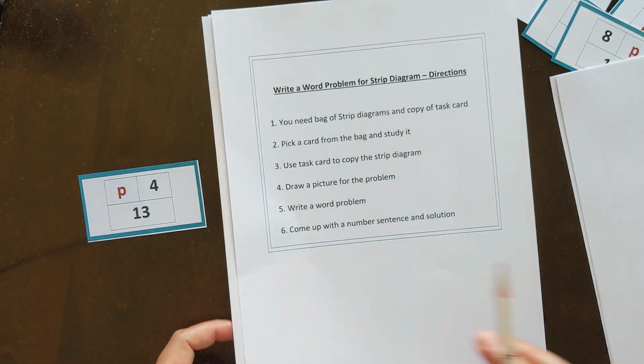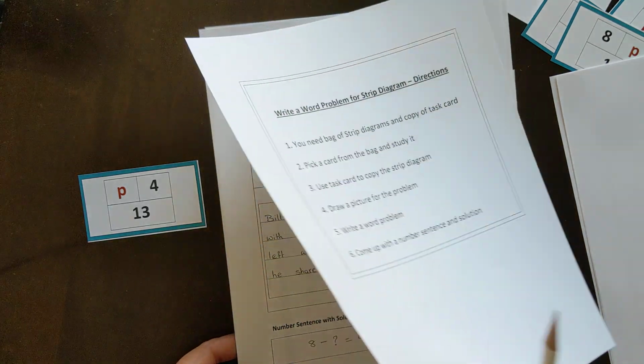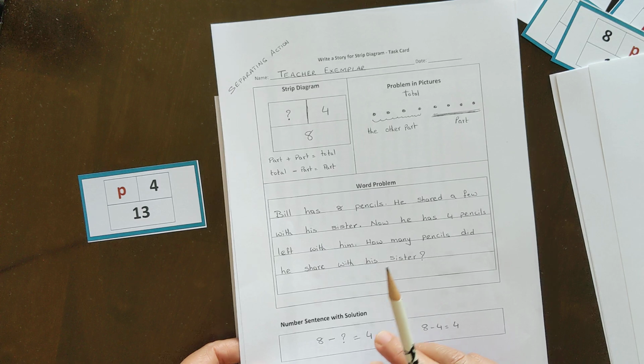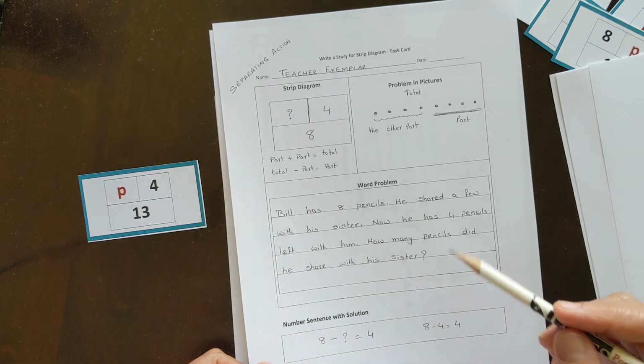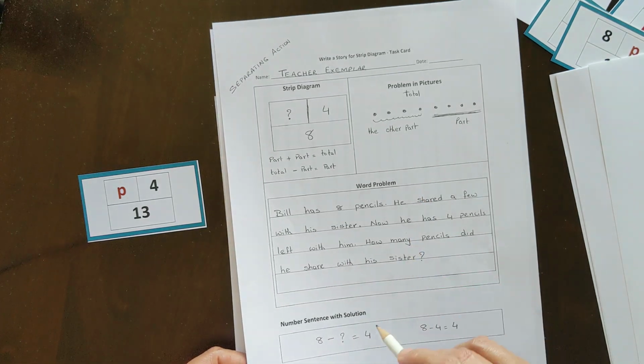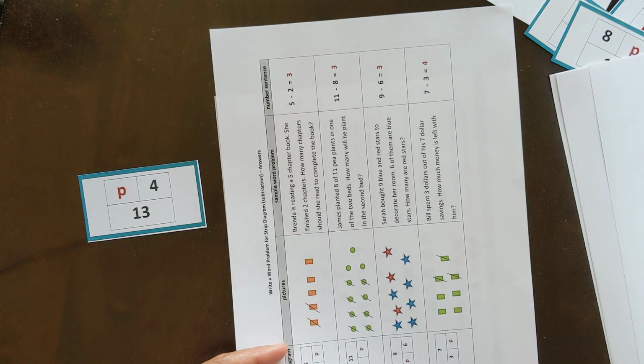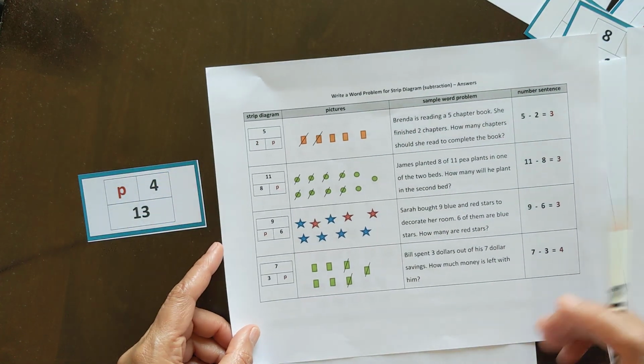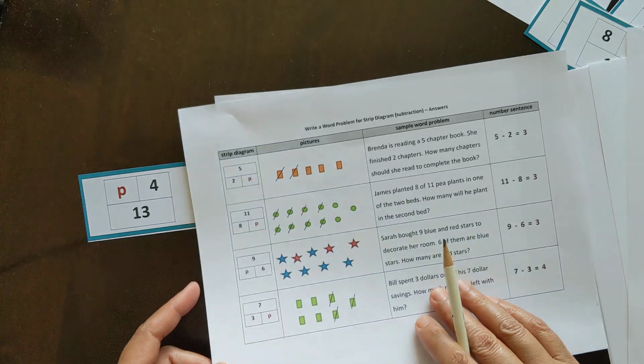Directions help students work on this activity independently when they are ready. Teacher exemplar sets expectations for students, for teachers as well as students, and answers provide immediate feedback.